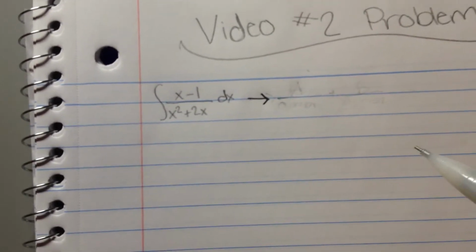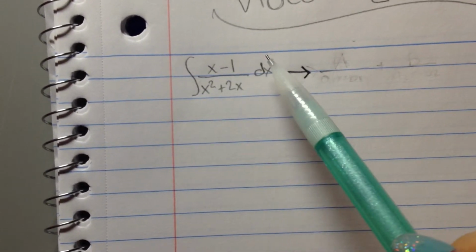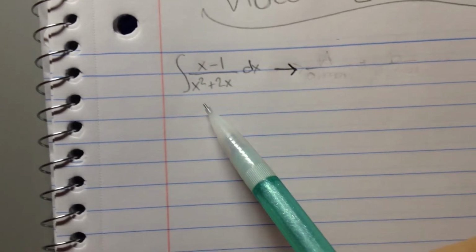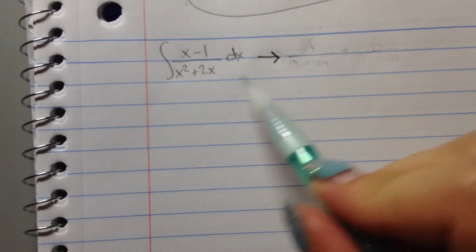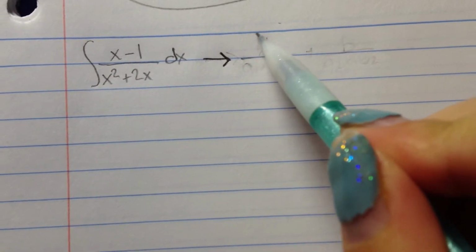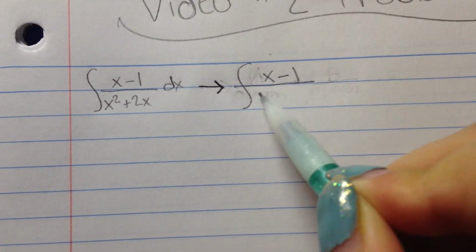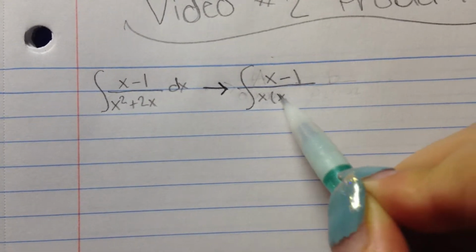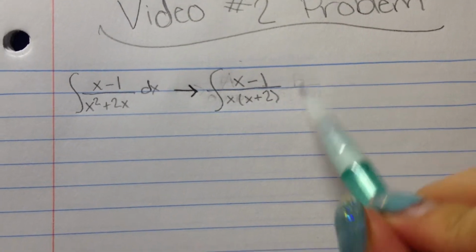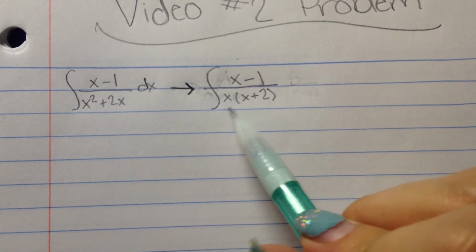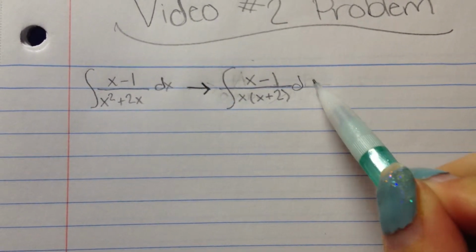For this video, for Test 2 of Calculus 2, I'm going to be integrating the quantity of x minus 1 over the quantity of x squared plus 2x. So first we're going to simplify this equation by pulling out an x from the denominator. The numerator remains unchanged, then we pull out the x, and we end up with x plus 2 times x. From seeing this, it's easier to recognize that we need to use partial fraction decomposition to solve this integral. Can't forget the dx.